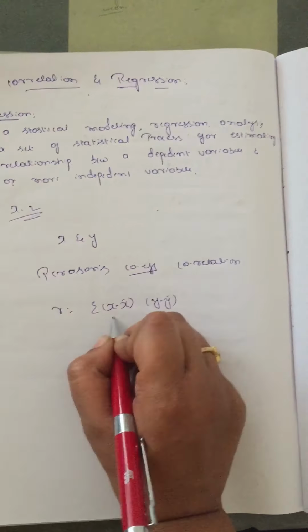Another form is r is equal to (sigma x square plus sigma y square minus sigma x minus y whole square) divided by 2 into sigma x into sigma y. Here sigma x is the standard deviation with respect to x, sigma y means standard deviation with respect to y, sigma x minus y means standard deviation of x minus y.